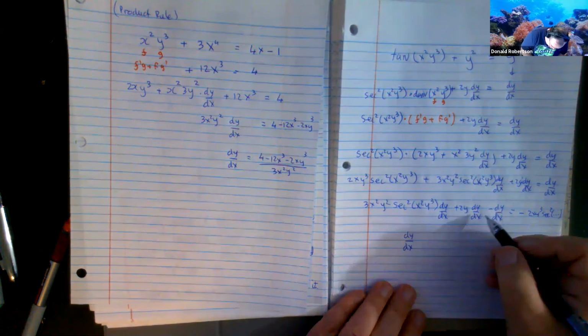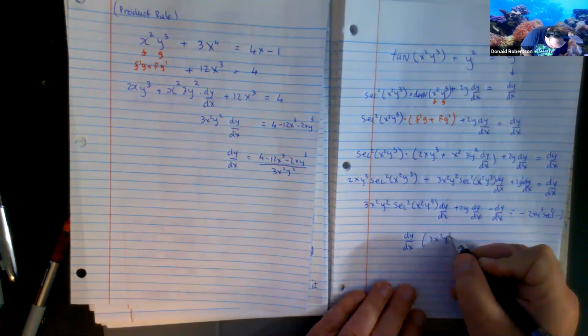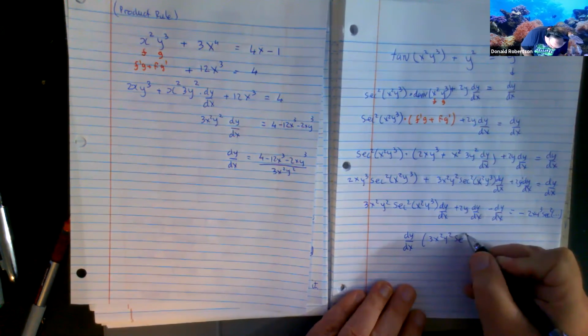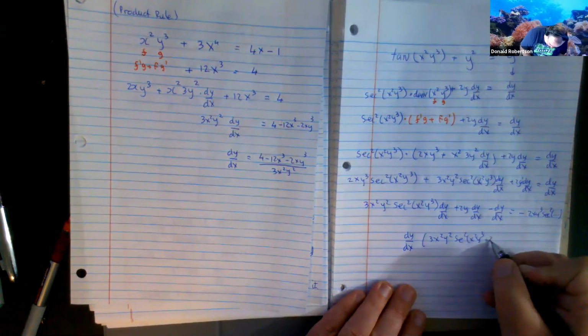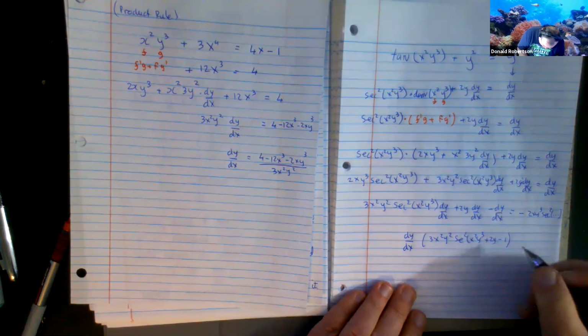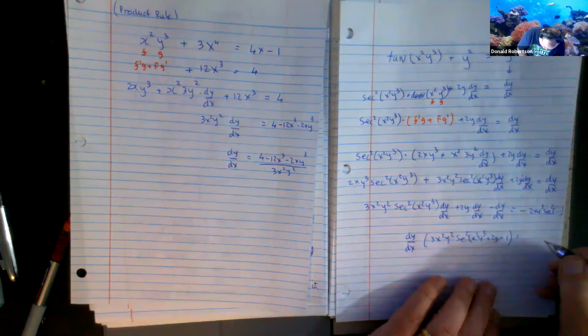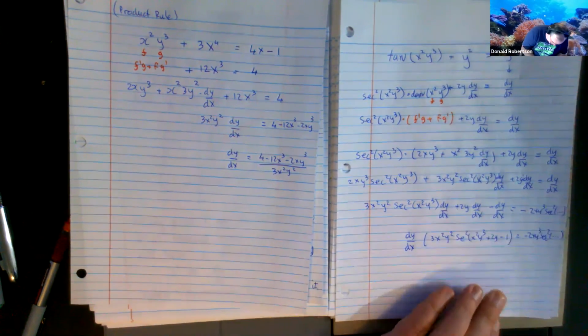And if you pull that out, you have 3x squared y squared secant squared x squared y cubed plus a 2y minus a 1, and it's equal to negative 2x y cubed secant squared of the guy I don't have enough room for.